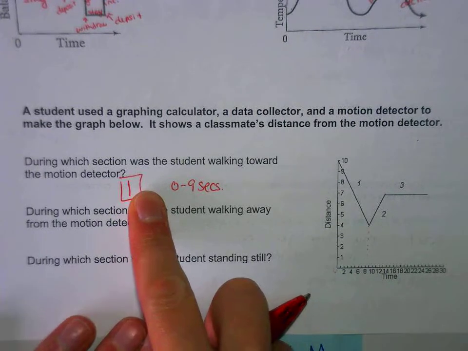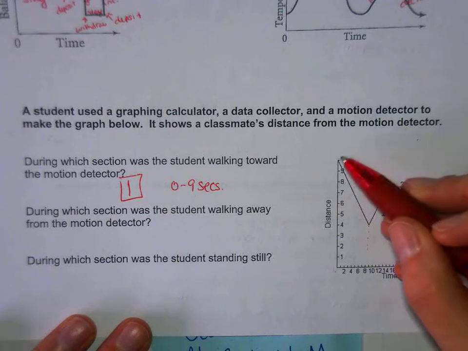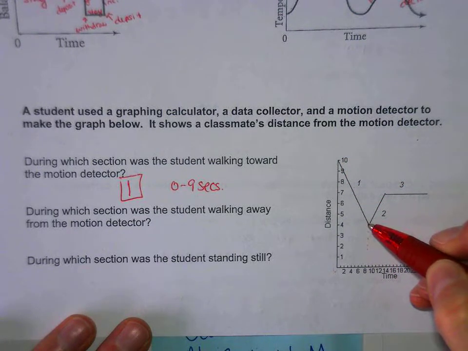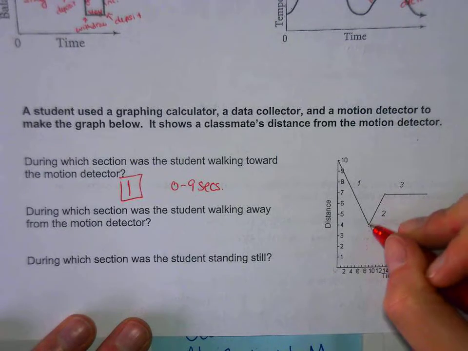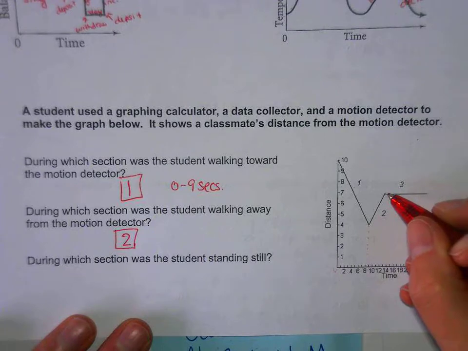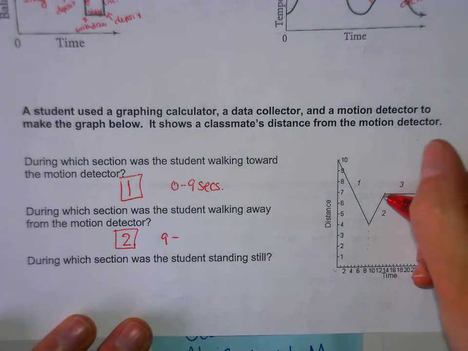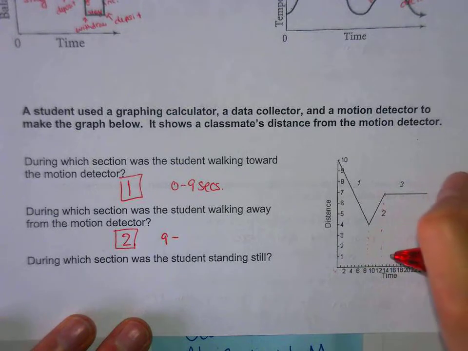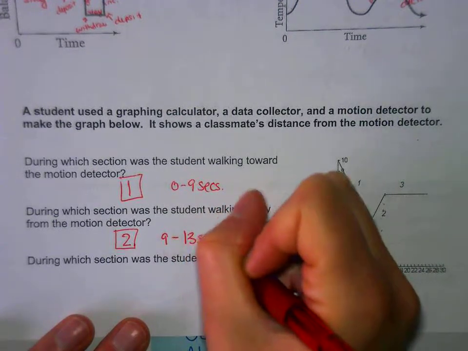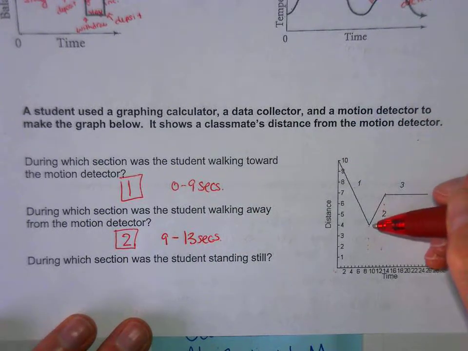During what section was the student walking away from the motion detector? Once it started, from 0 to 9 seconds, they're walking towards the motion detector. Then all of a sudden they turn around, and now they're heading back away from the motion detector. And that is from 9 seconds until it looks like about 13 seconds. So the first 9 seconds they were walking towards it, the next 4 seconds they were walking away.